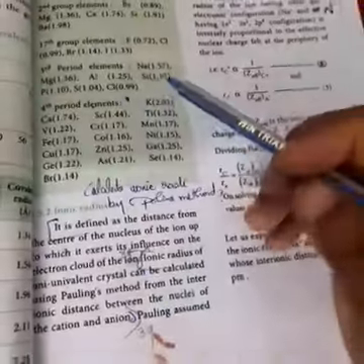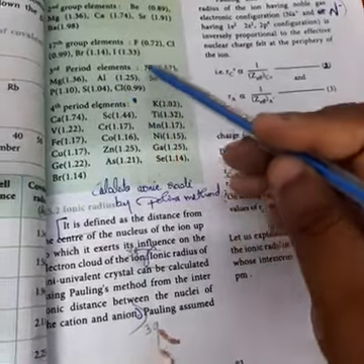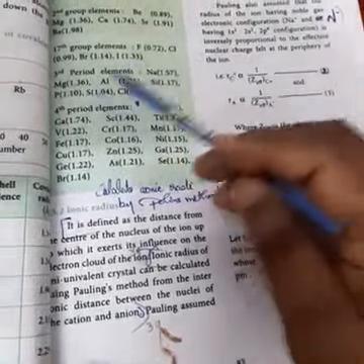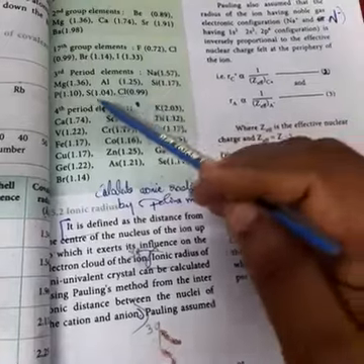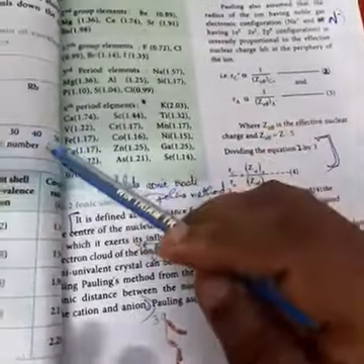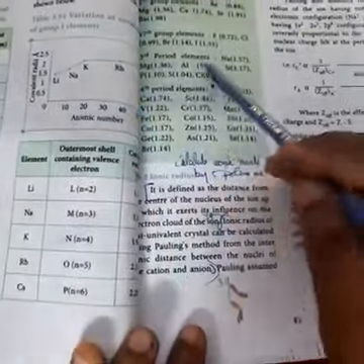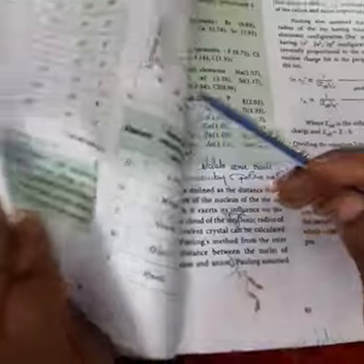And then the second question: draw a graph for the covalent radius. You take the covalent radius on the y-axis and atomic number on the x-axis, draw the graph, and send it to me through my WhatsApp number. The atomic number is given in your periodic table, page number 74.